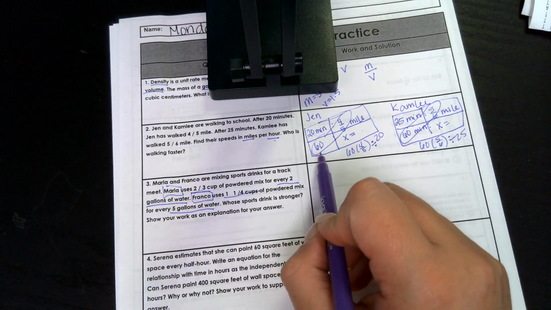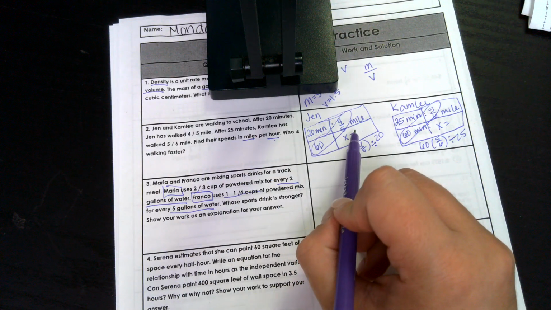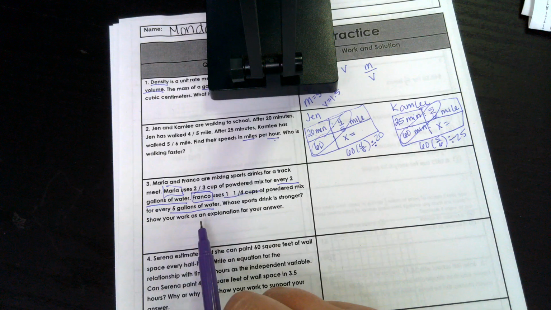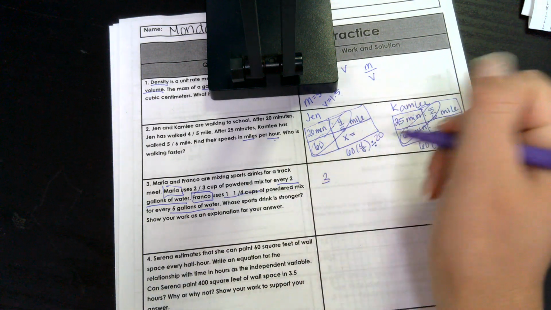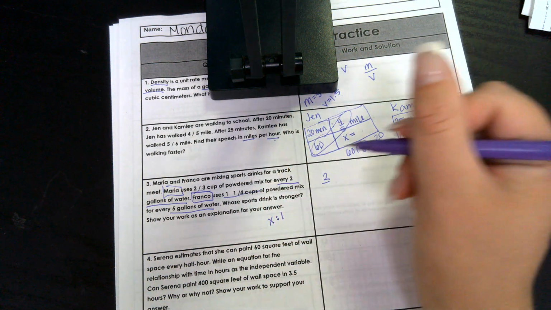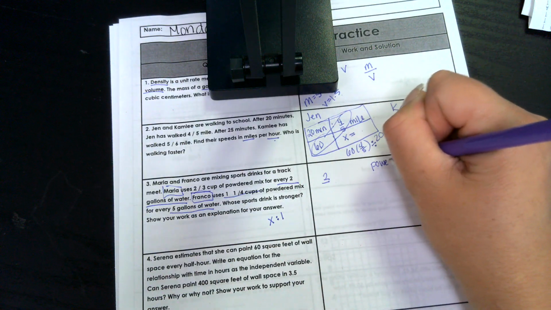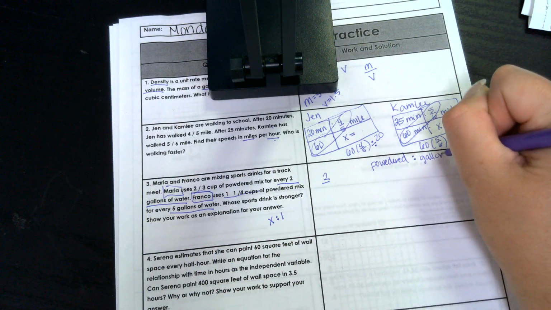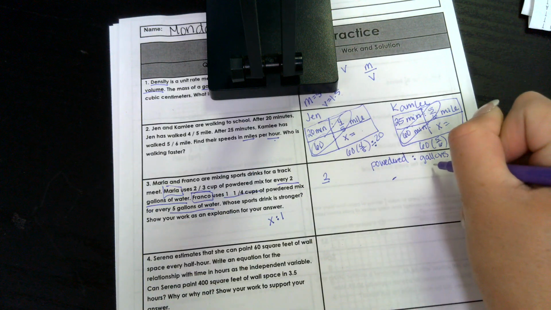So it's kind of going back to the same thing here. What we essentially did was find the unit rate, and that's what you're doing here, finding the unit rate. Remember how we said in a unit rate that the second number is always 1? So if we're talking about powdered mix and 2 gallons of water, then what we want is the amount for 1 gallon.